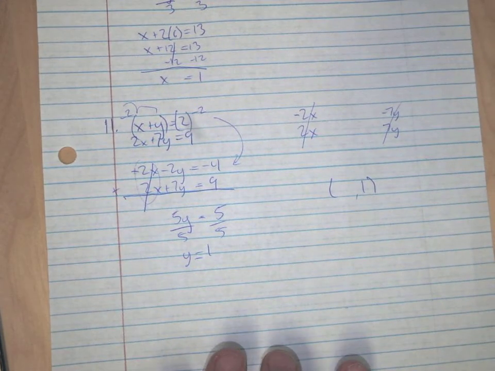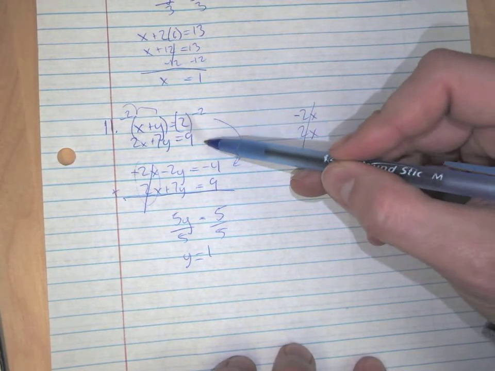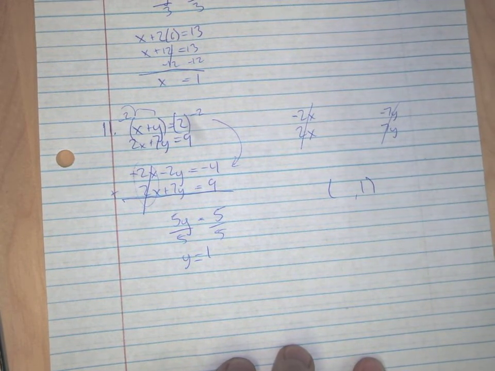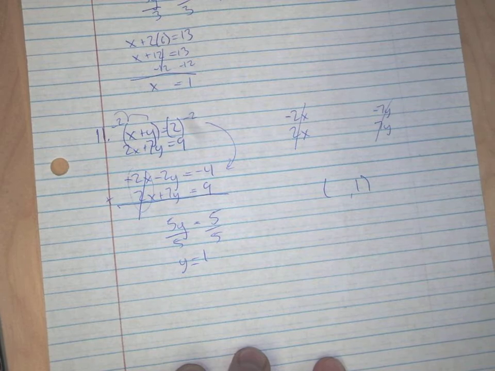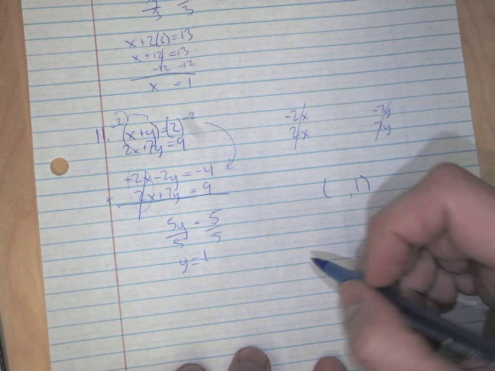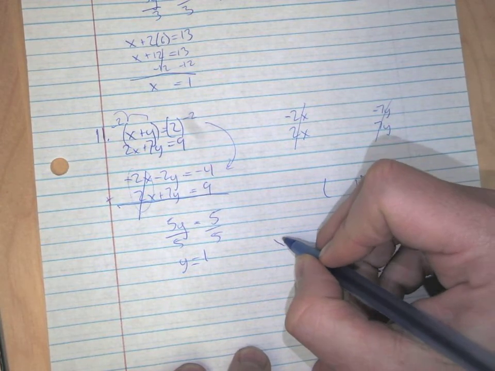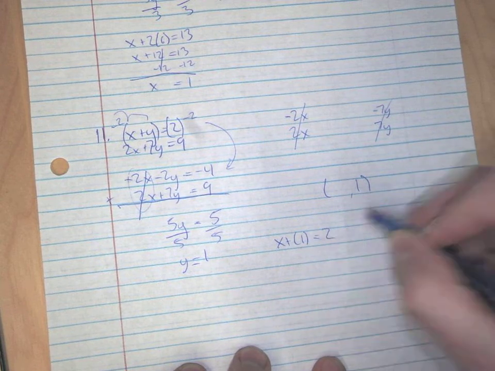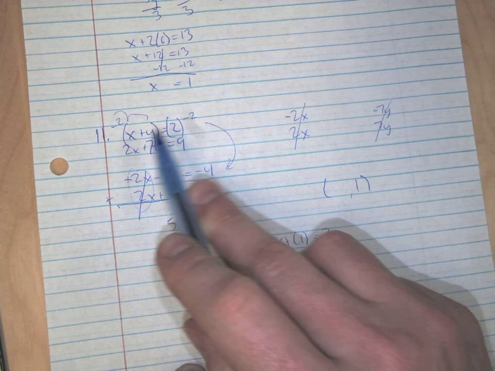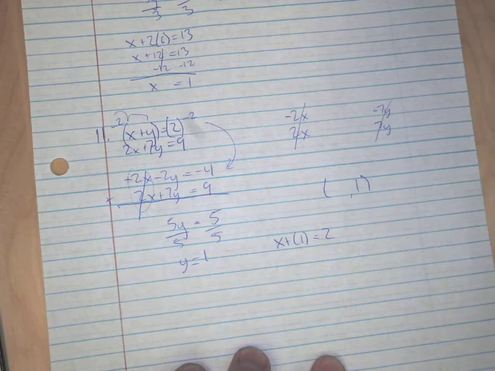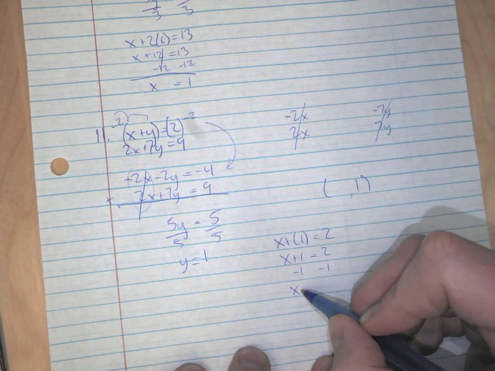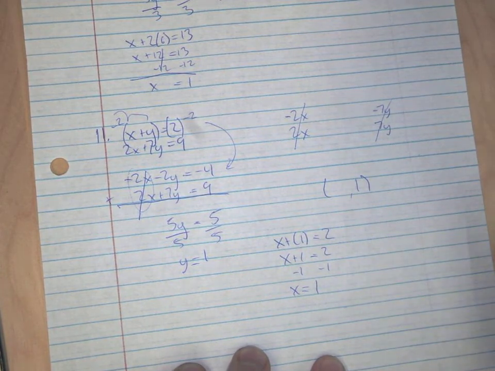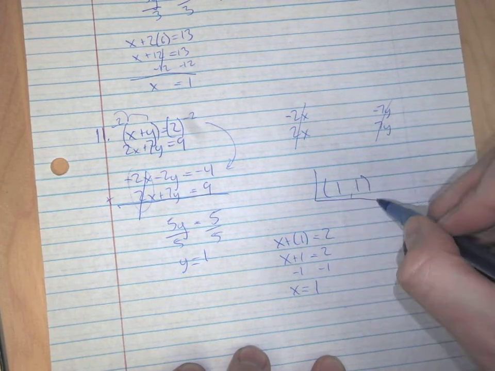I'm looking for an intersection point of two lines, right? The solution to a system of linear equations is an ordered pair, an intersection point. So I need to take this number and plug it into one of those two equations. Doesn't matter which one, so I'm going to, again, choose the easy route. So x plus 1 equals 2. Notice that's the top equation before I multiplied it: x plus y equals 2. So that's just x plus 1 equals 2. Subtract 1 from both sides, and I get x equals 1. So x is 1 and y is 1 in this case.